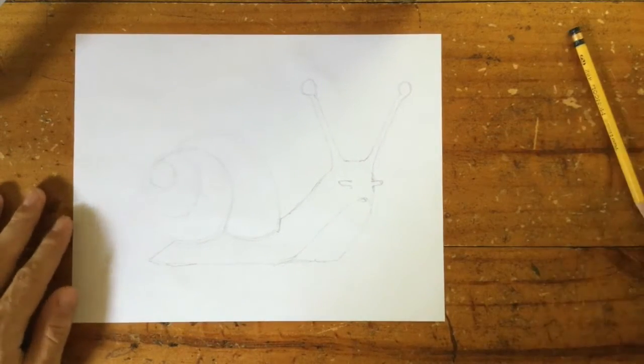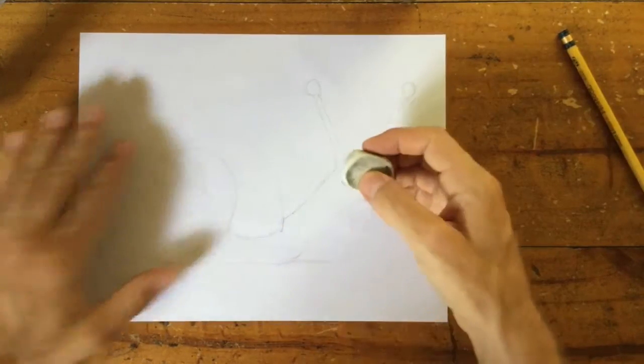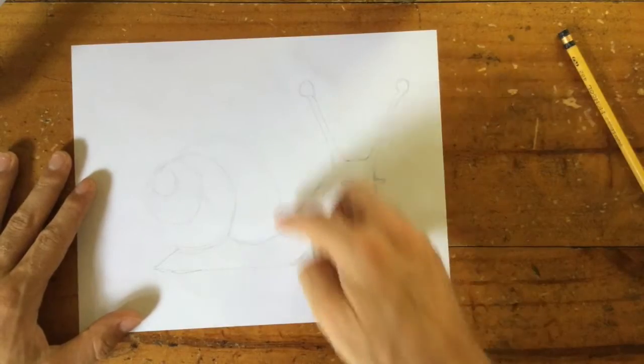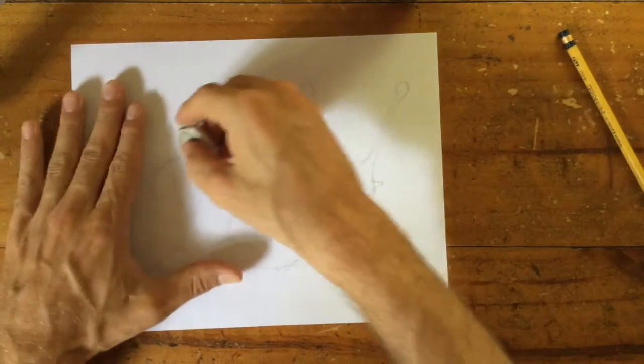Alright, now I want to make the shell a bit bigger. The snail's body looks good, but now the shell looks a little bit small, so here's what I'm going to do.